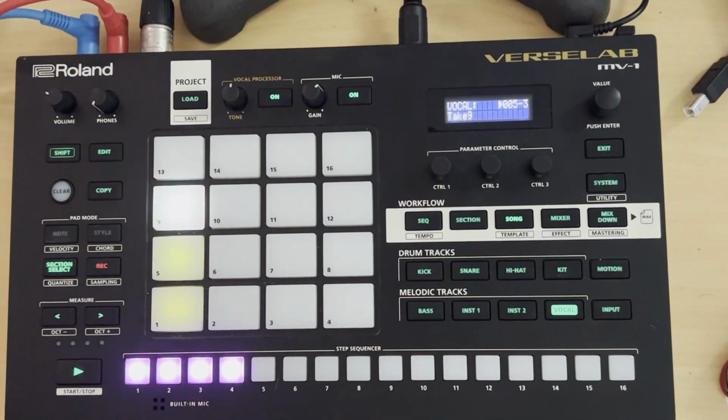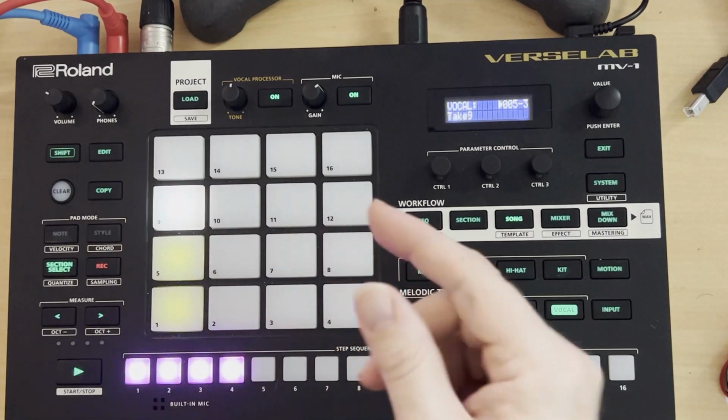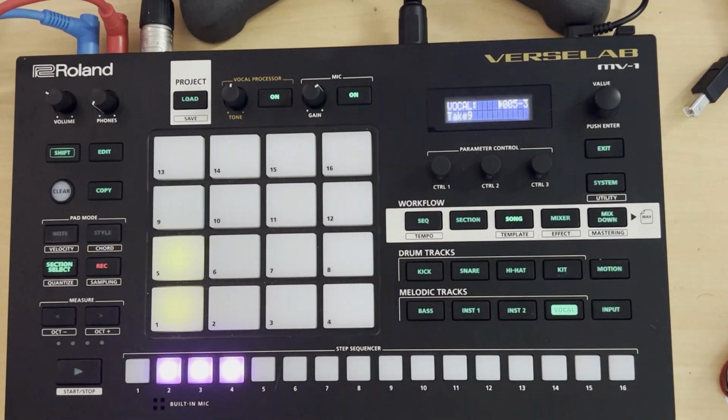Okay. Yeah, it's fun to record dumb things. So I like doing it. Okay, so now let's check something else out. Two things. All right. I'm going to show you how to route to multi-effects.